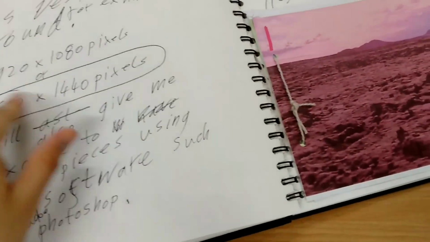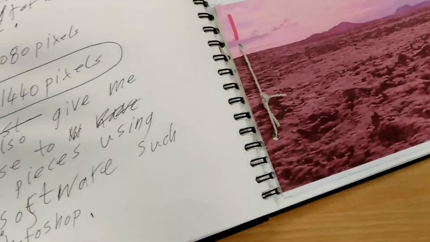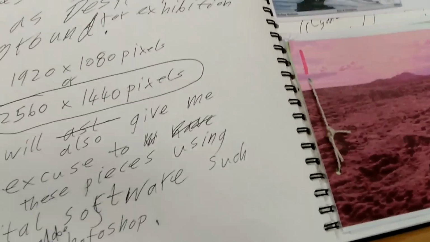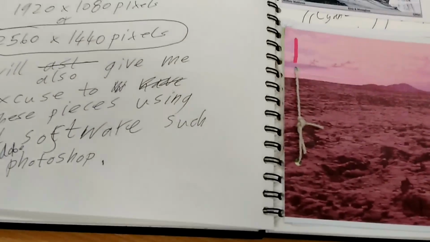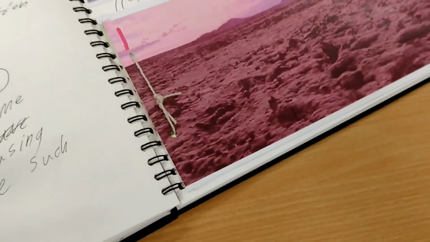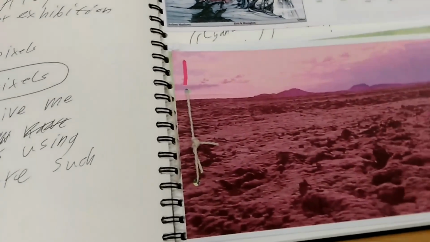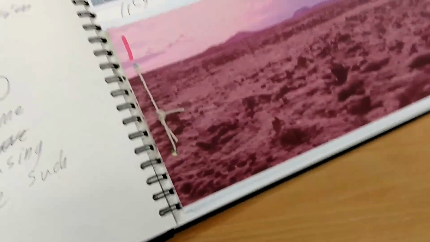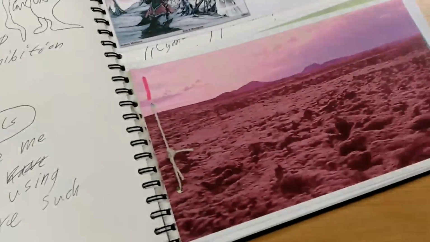And then here I'm talking about the backgrounds or the settings I used for how large the image is. So I went for 2560 times 1440 pixels. I've completely fumbled that, but it doesn't matter.